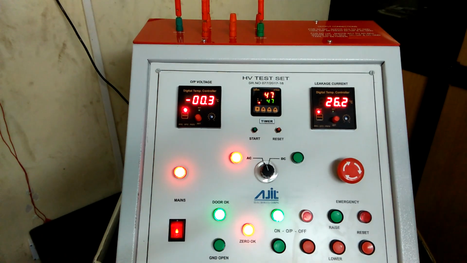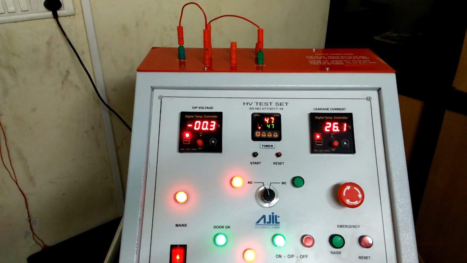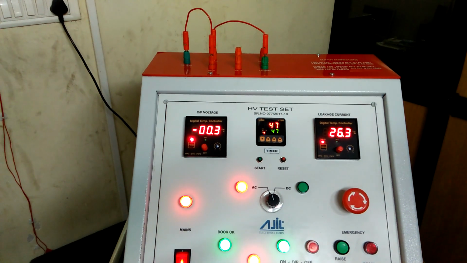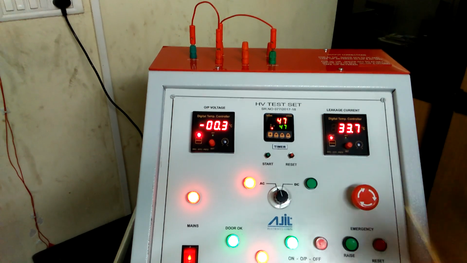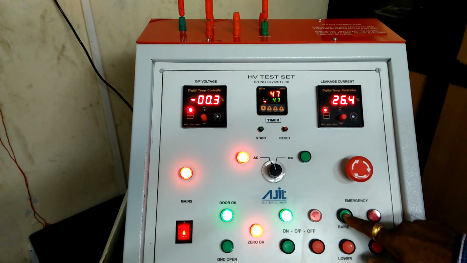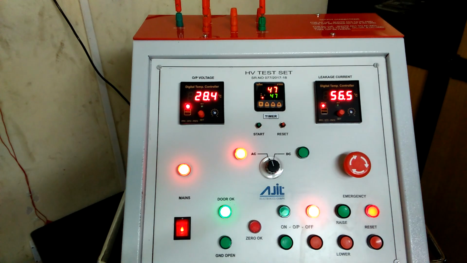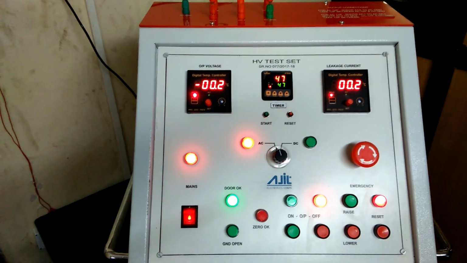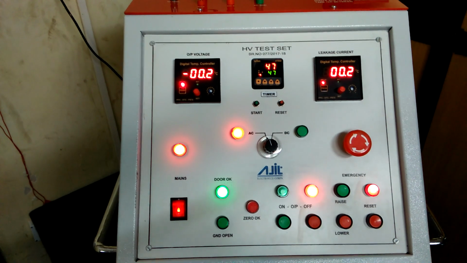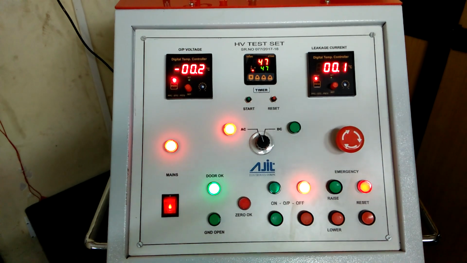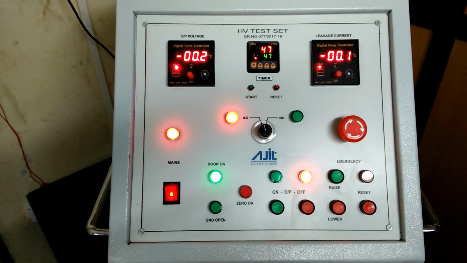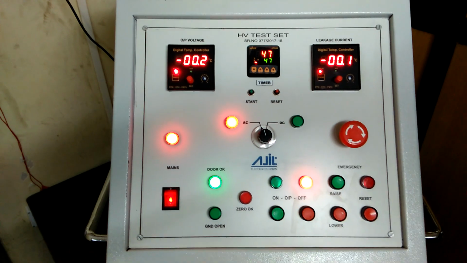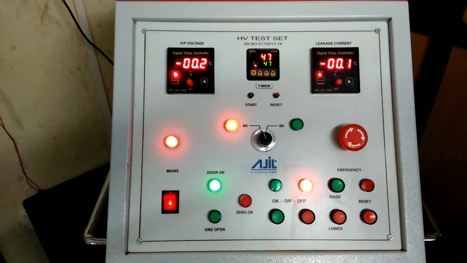See, now the current flowing through this link is 26 milliamps and the set point is at 33.7 milliamps. If we raise it like this, then immediately it will trip because it is crossing 33.7 milliamps. This is all about the tripping. Again we need to reset. This means the trip circuit in the HV test set is healthy.